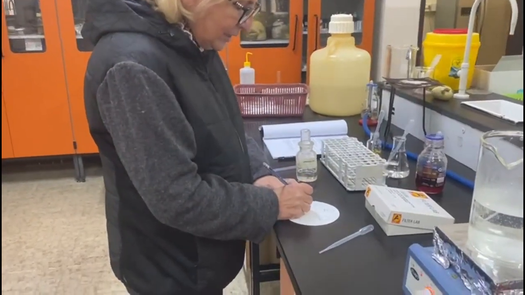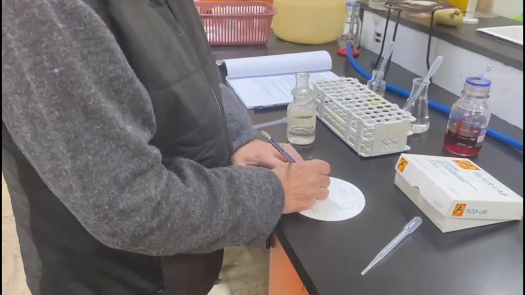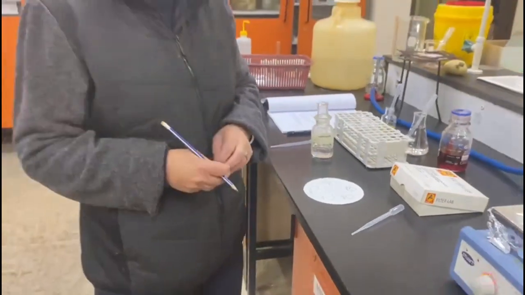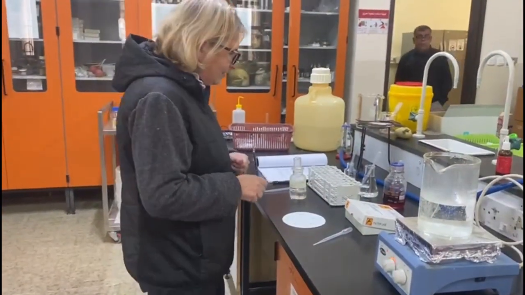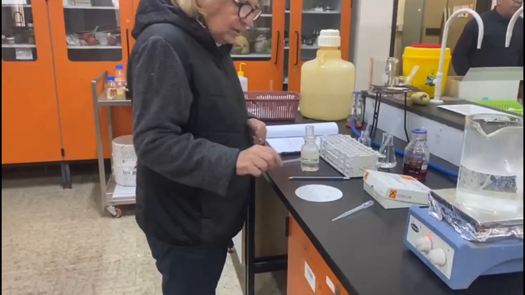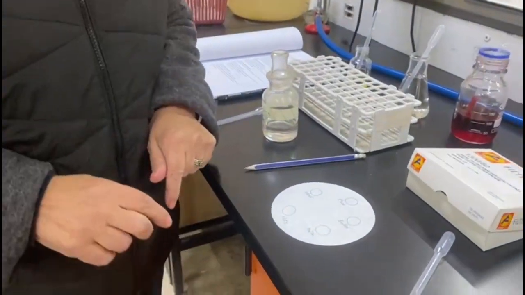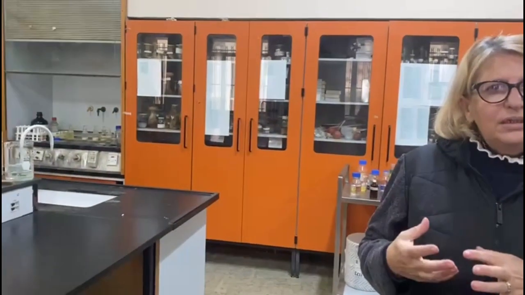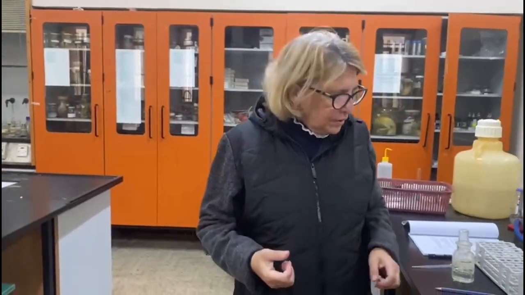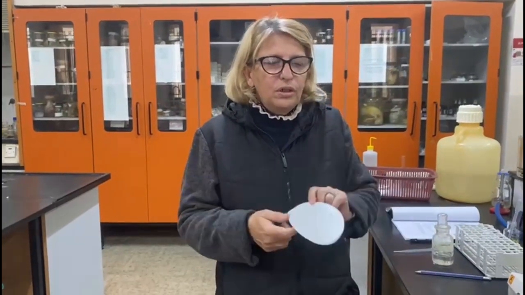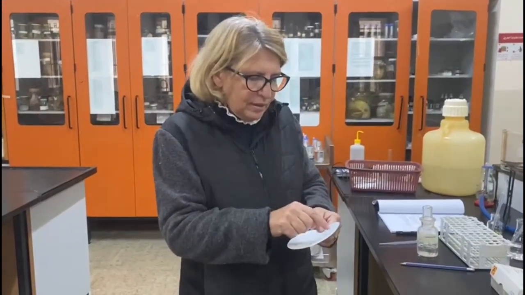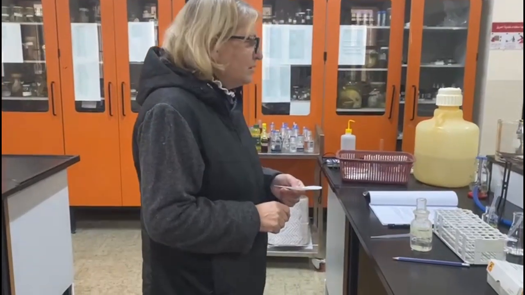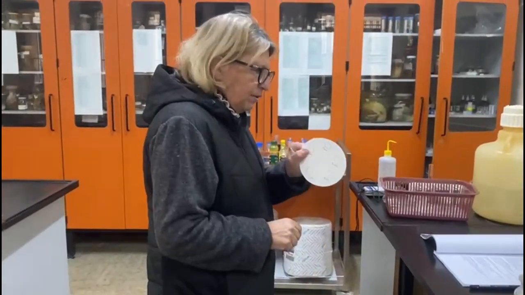Our control cannot be water. I explained why. So our control is ether, which is the solvent that we use to extract the material. So now I'm going to get these extracts. The extracts are kept under the hood because of the heater and the ether fumes, and so we're going to put the hood on, and we're going to get a drop of these extracts for our filter.